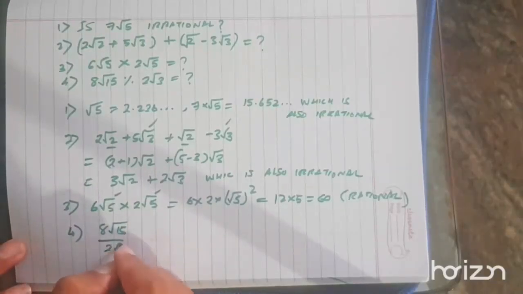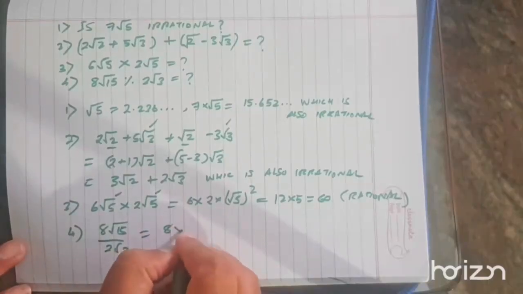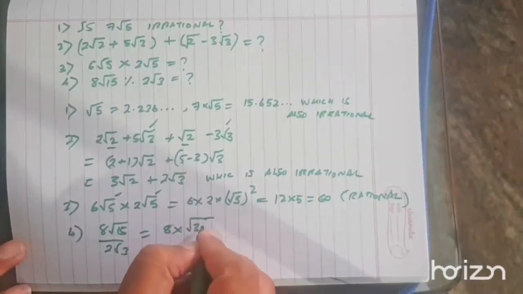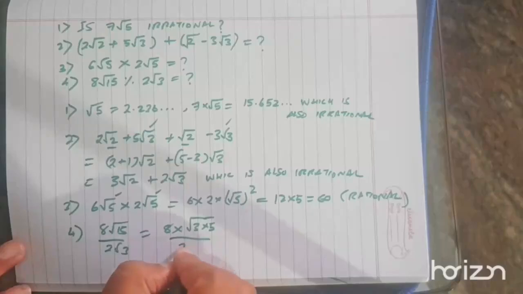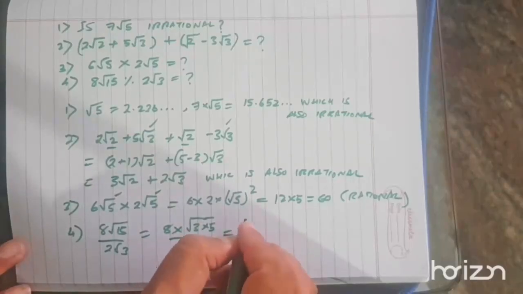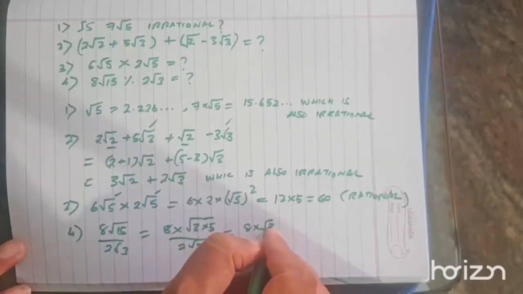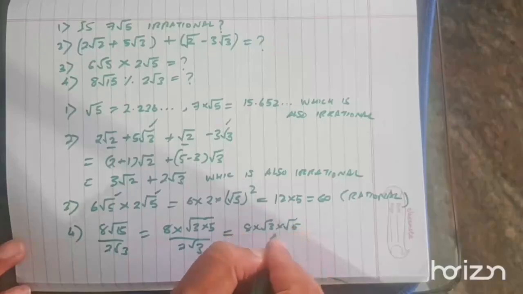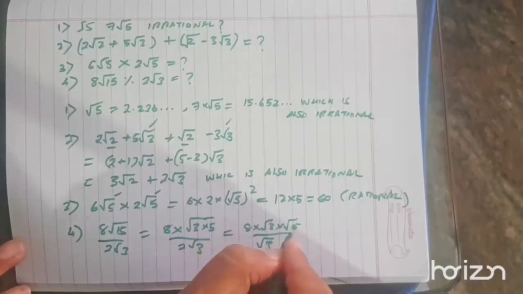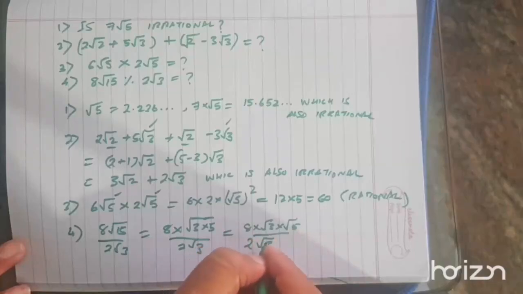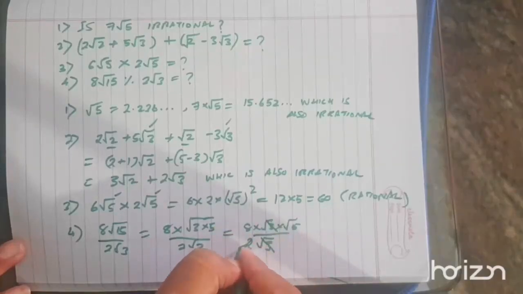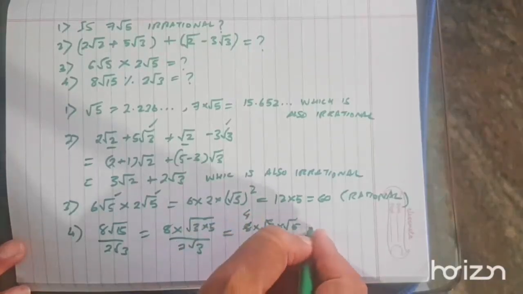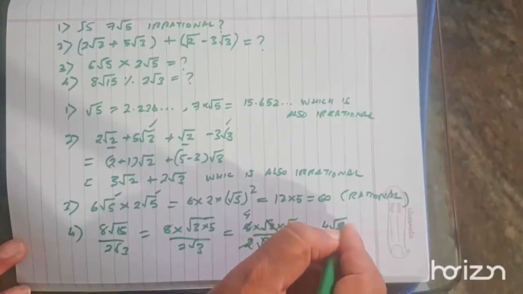But remember, 15 is 3 into 5. So root of 15 can be put as root of 3 into 5, which is root 3 into root 5. 8 root 3 into root 5 divided by 2 root 3, and root 3 and root 3 will get cancelled, and 2 will cancel 8 4 times, so you get 4 root 5, which is also irrational.